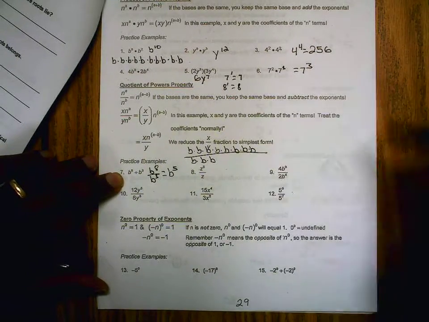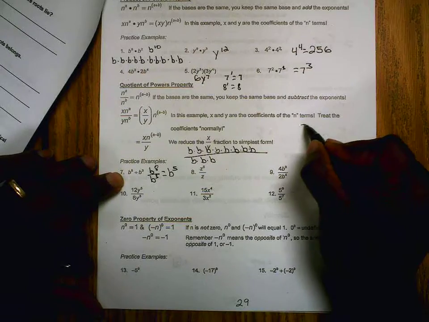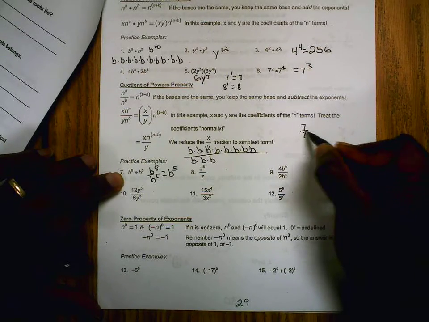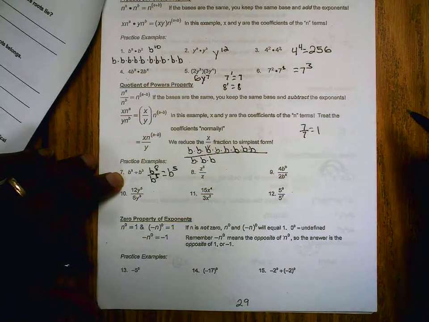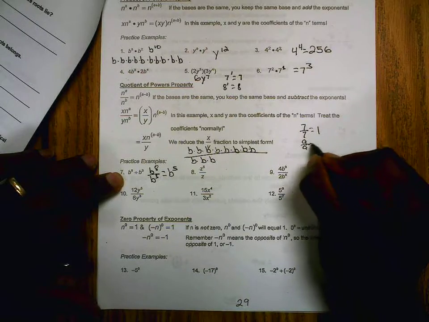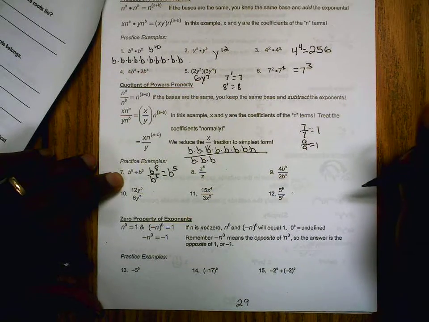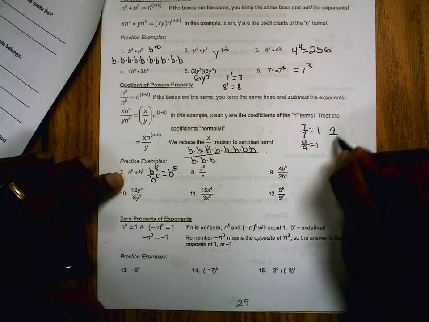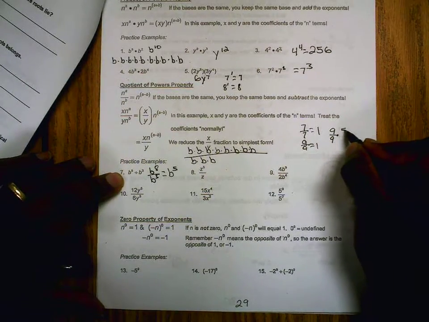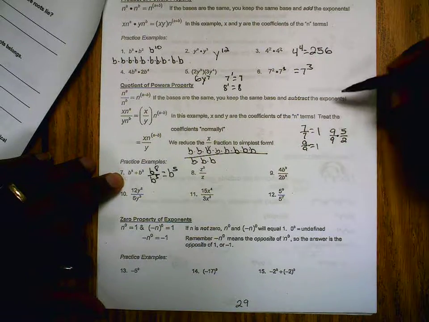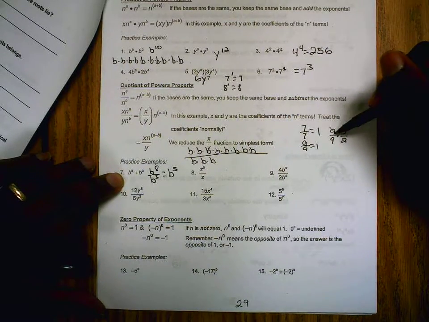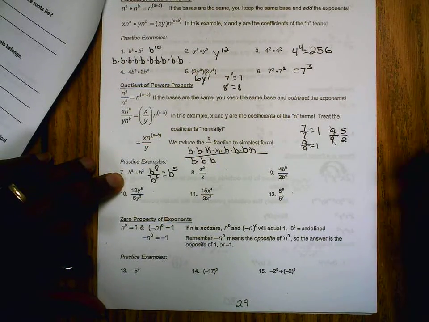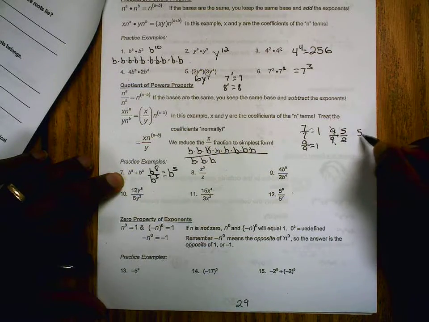Now before we move any further, if I had 7 over 7, 7 divided by 7, we know that equals 1. If I have 9 over 9, we know that also equals 1. So if I had 9 over 9 times 5 over 2, I can get rid of these two 9s and simply reduce them, and this fraction can still be 5 over 2.